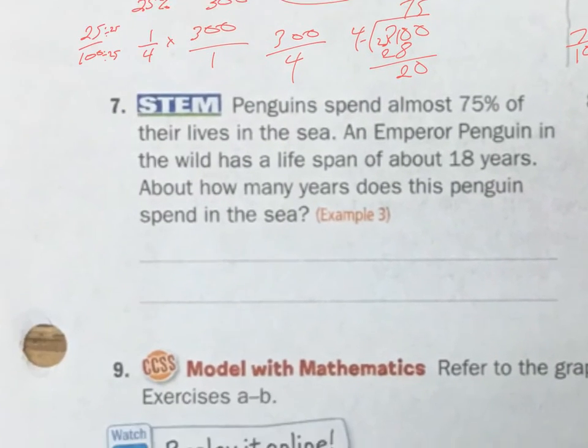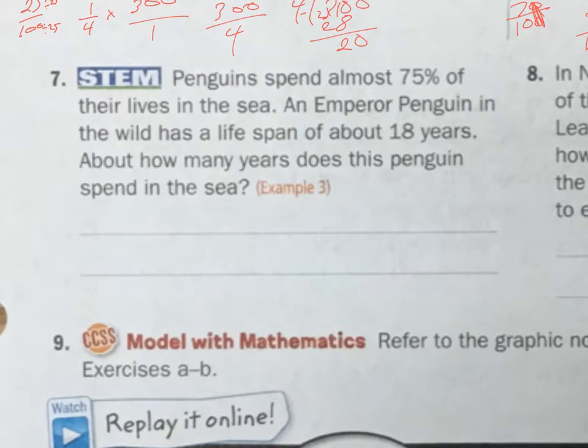Okay. Number 7. Penguins spend almost 75% of their lives in the sea. An emperor penguin in the wild has a lifespan of 18 years. But how many years does this penguin spend in the sea? So I'm going to take 75% of, instead of 18, let's make it a 20-year lifespan. So 75% is 75 over 100, which I can actually divide by 25, which is 3/4.